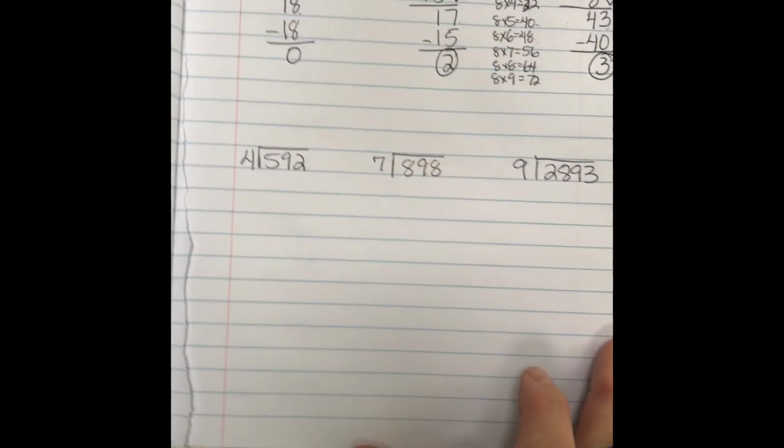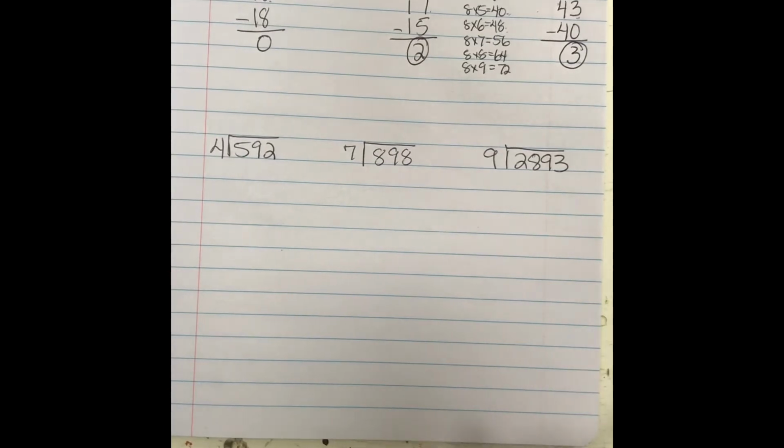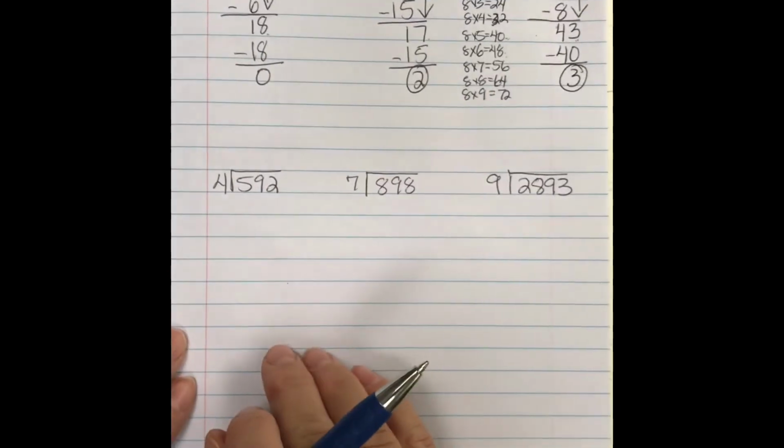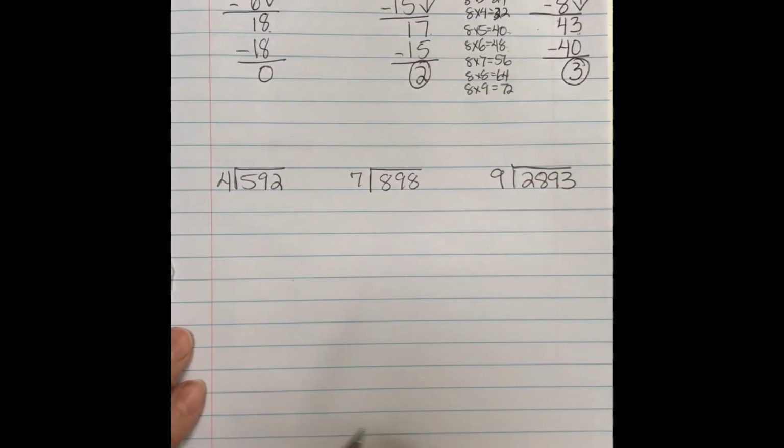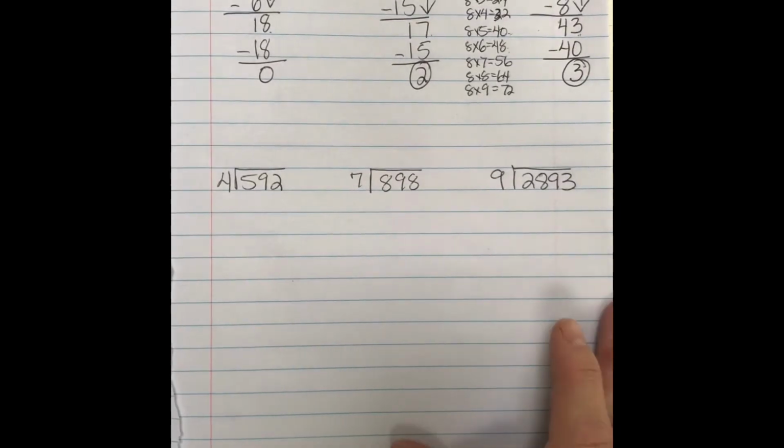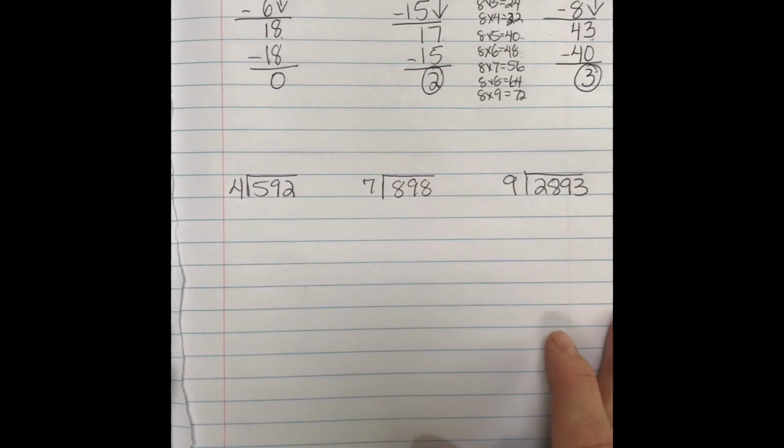Okay, we're going to work on a couple of these problems down here. Again, now that you watched the top, if you want to, pause the video, try these on your own and then start the video back up and compare our work, that would be awesome. We're just doing practice to make sure we're getting the hang of it.